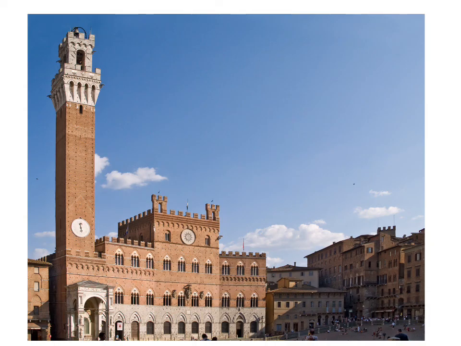And this is just another view of Siena, the magnificent tower and this, what we'd call today the City Hall or municipal building.